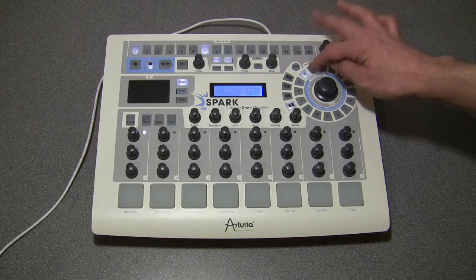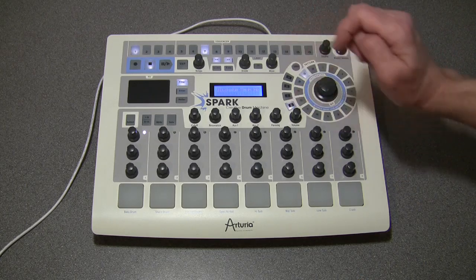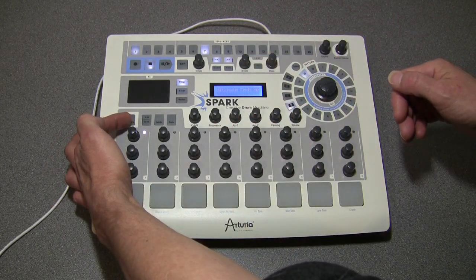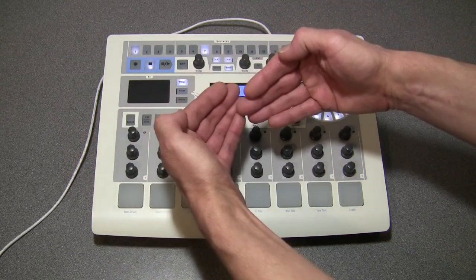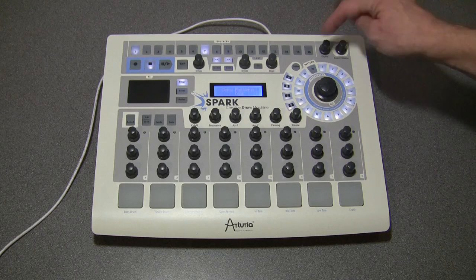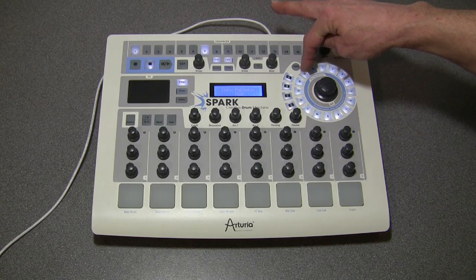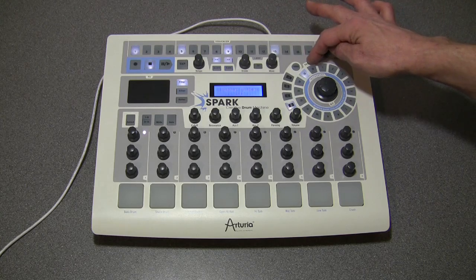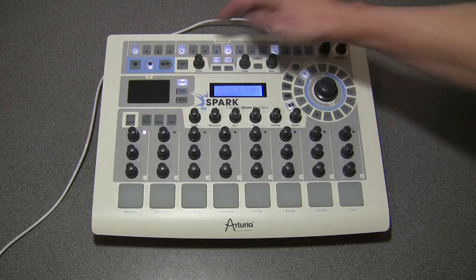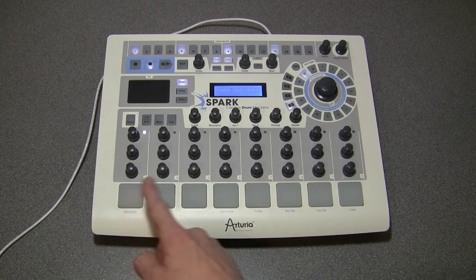Okay. Now, it doesn't matter which pattern is selected, but Spark remembers which bank you're in. We're in bank D. So we use the erase button to go into copy mode, but while holding down select. So we hold down select and press erase, and we're into copy mode. Spark remembers which bank you're in, so I copy pattern 16, D16, then paste it to any other pattern, and it will paste it into that pattern. So I'm going to paste it into D15. There we go, and now I've copied pattern D16 to D15. This is D16, and this is D15. Copied.